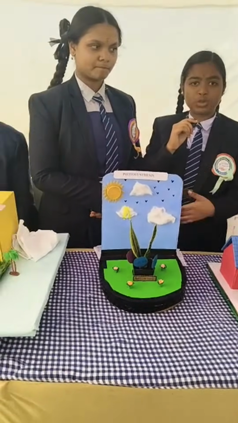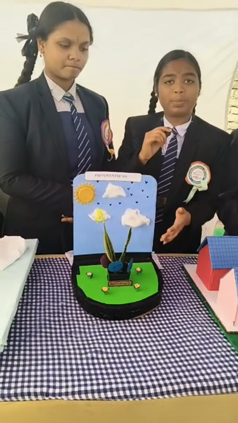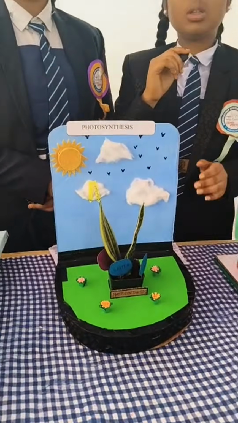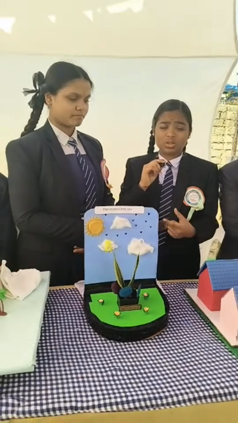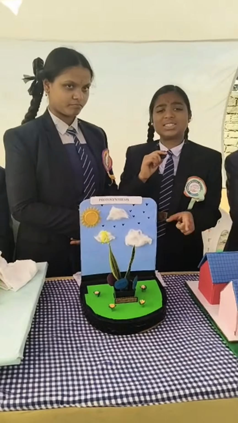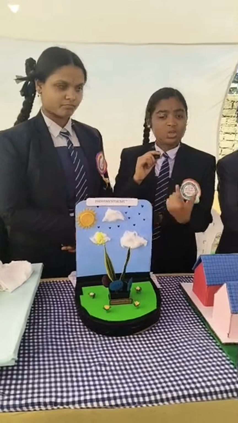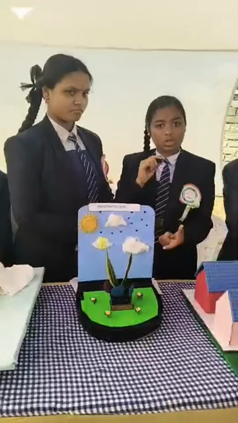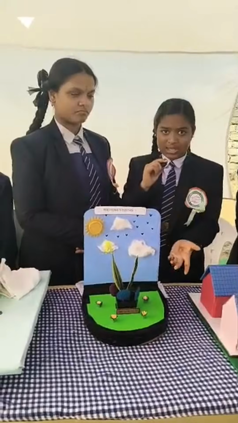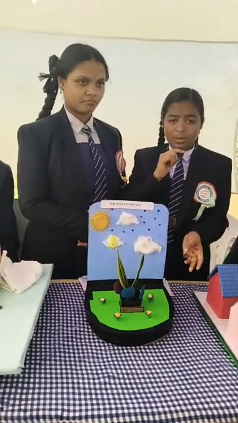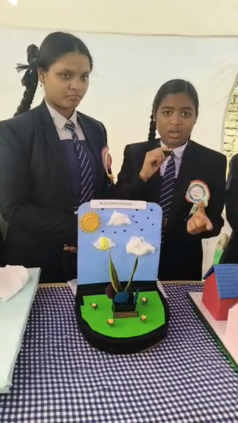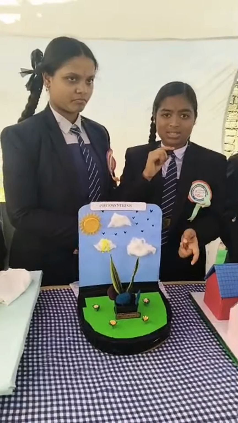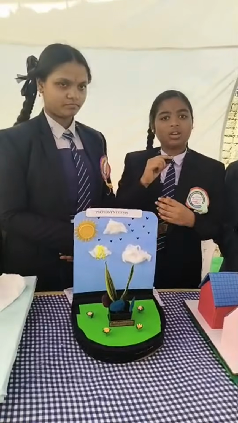Photosynthesis not only helps plants to prepare their food, but is also the process behind the food chain. This is a natural process by which solar energy is utilized to produce food for all living beings like human beings and animals. Plants convert carbon dioxide into oxygen. By this way we are getting oxygen.